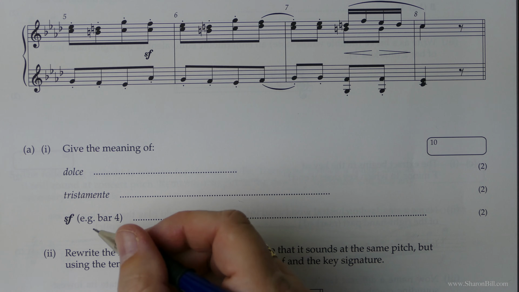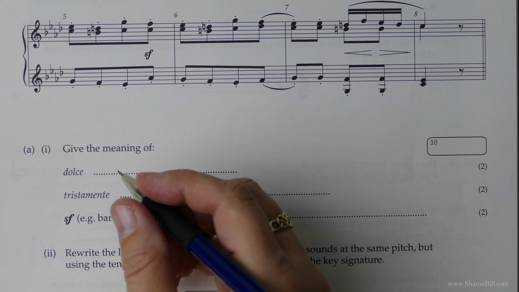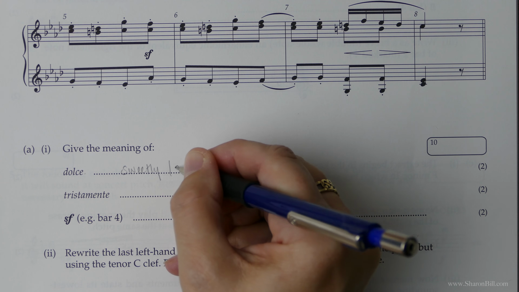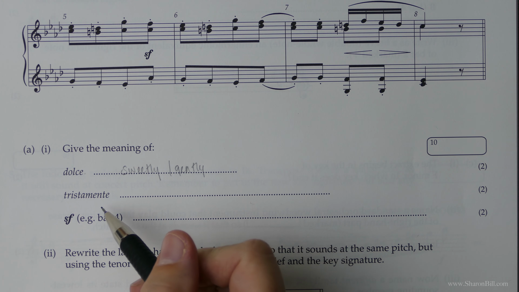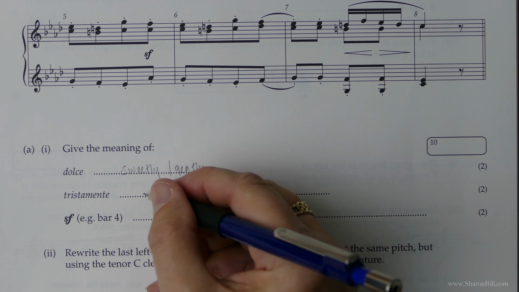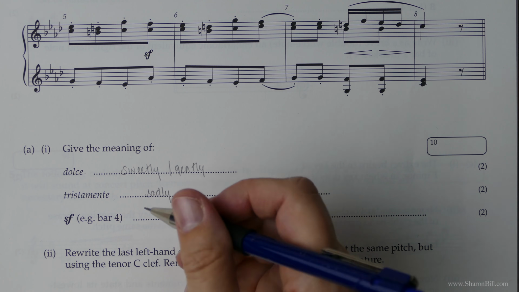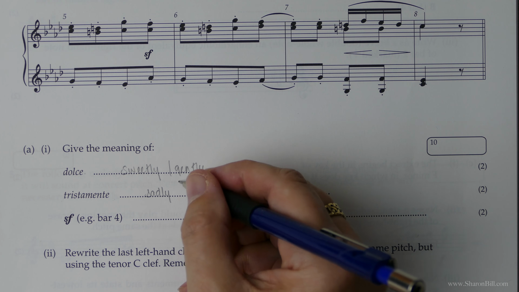So dolce, I think we first came across that in grade 1, so that's a while ago, and that means sweetly, or I guess you could say gently. So here tristamento is sadly. That's our French one there, now added in, and we also have some German choice as well in grade 5.